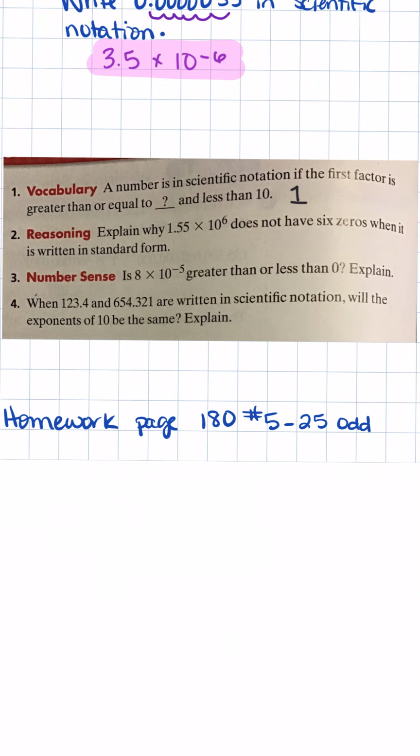Explain why 1.55 times 10 to the 6th power does not have 6 zeros when it's written in standard form. Well, we move the decimal point 6 places, so therefore there's only going to be 4 zeros, because the 5 and the 5 also count within that 6.